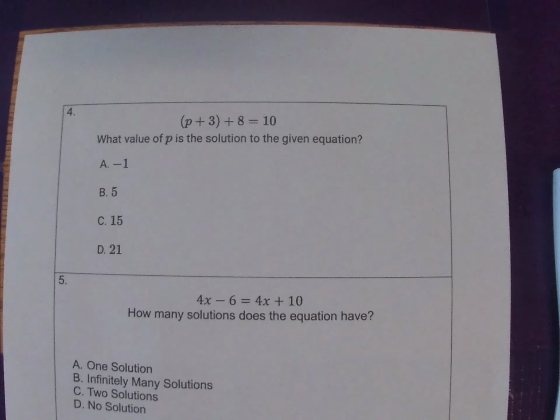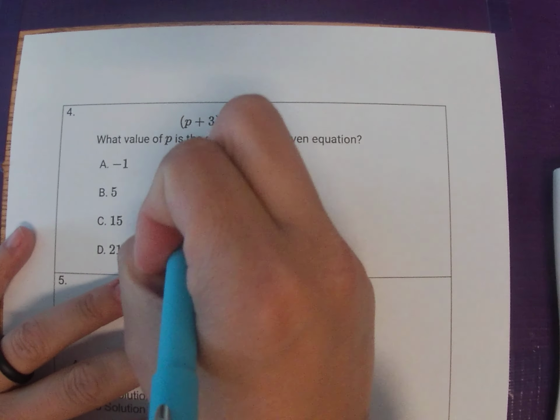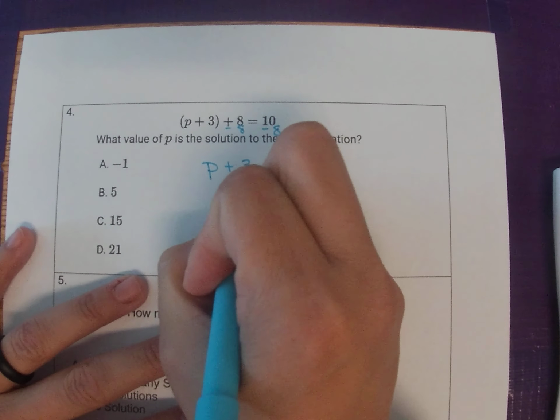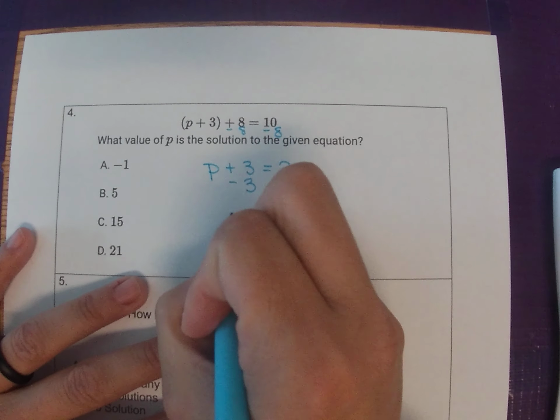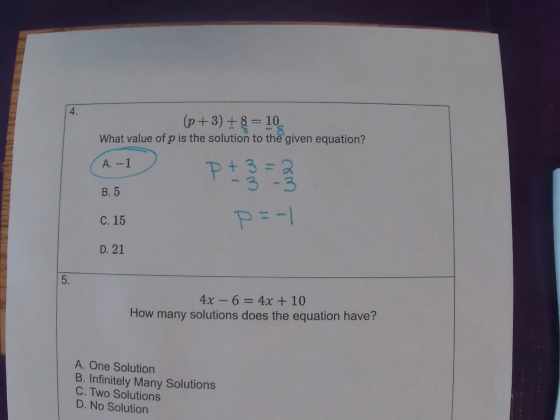Number 4, what value of P is the solution to the given equation? This is just asking us to solve. Okay, so we're going to undo adding 8 by subtracting 8. So that then says P plus 3 equals 2. Undo adding 3 by subtracting 3, so P equals -1. So we'll say A equals -1.